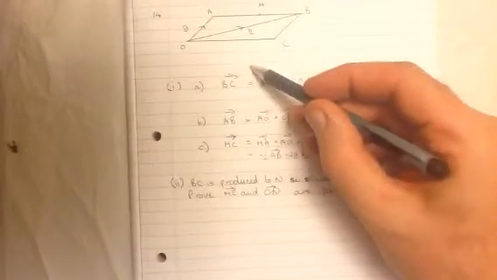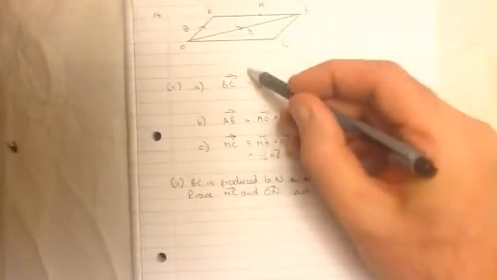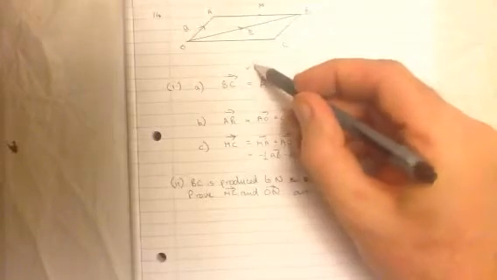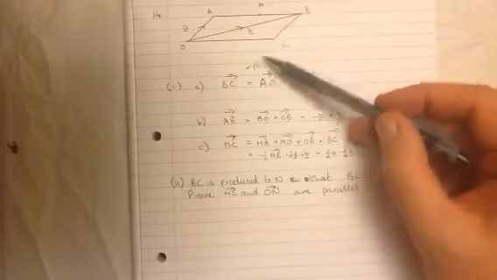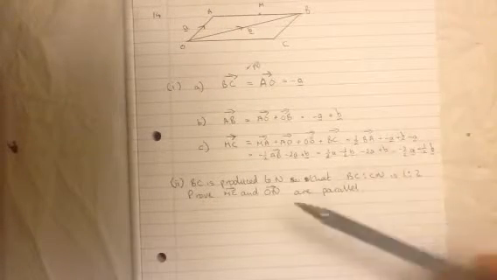Okay, now move on to part 2. And what we're told in part 2 is BC gets produced down to some point N, and the ratio of BC to CN is 1 to 2. So in other words, this length is going to be actually twice this length. So we're asked, prove MC and ON are parallel. Now the way you show that any vectors are parallel is you show that one vector is a multiple of the other.